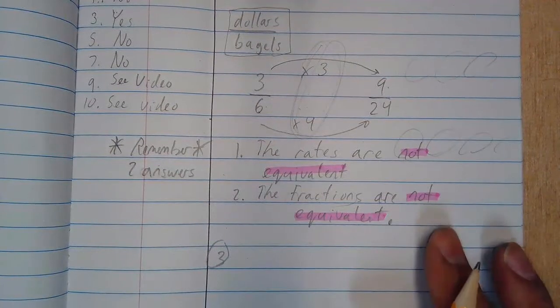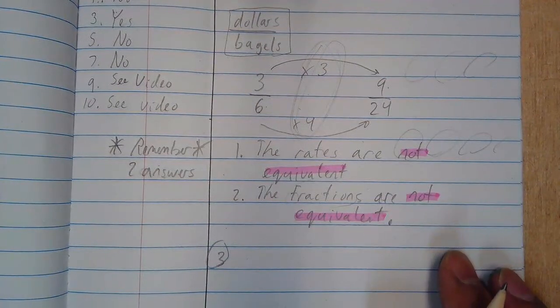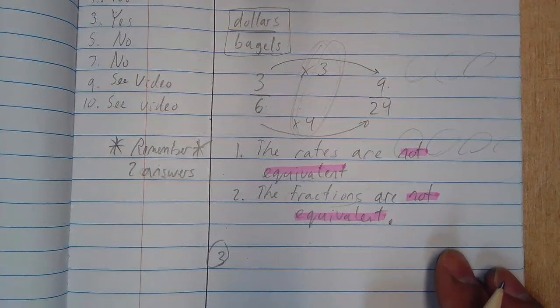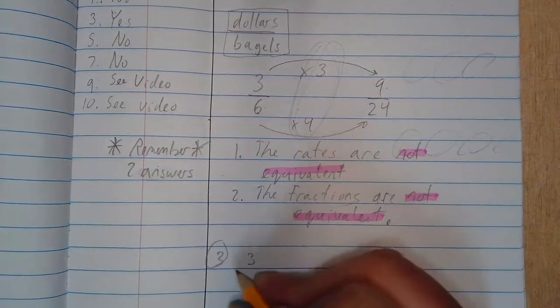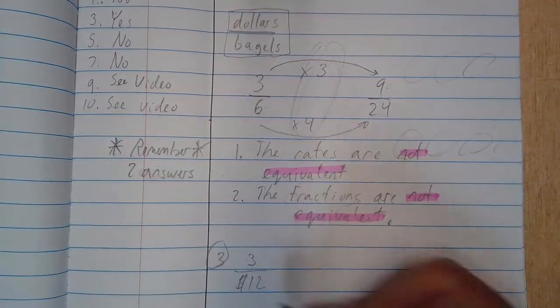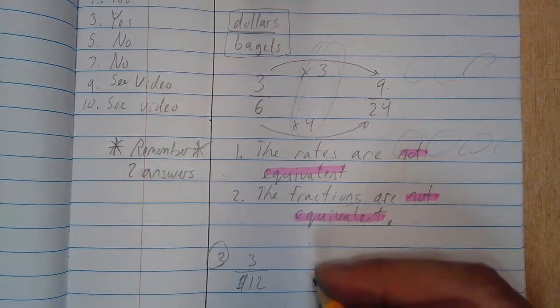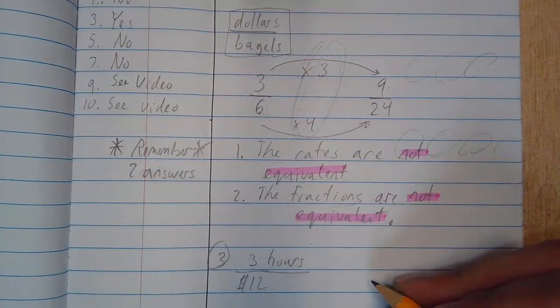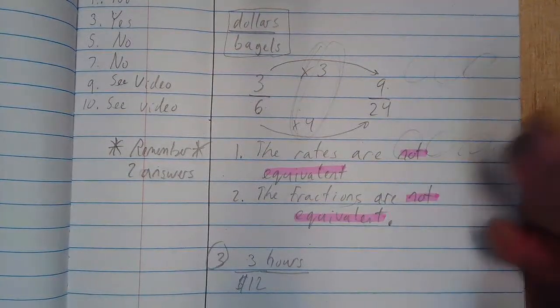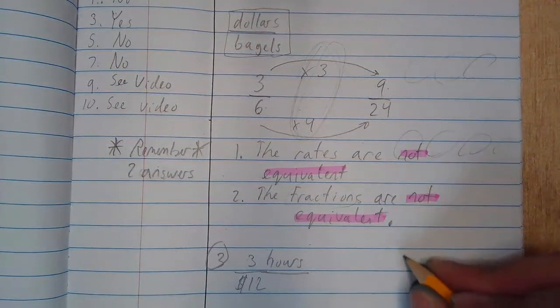Same thing. Are the rates equivalent? We have 3 hours work for $12, 9 hours work for $36. Okay, we have 9 and 12. No, excuse me. We have 3 and 12. They go together. $3 and $12. Now, what goes with the 3? Hours. I also notice, kind of say the same thing. I have 9 hours.